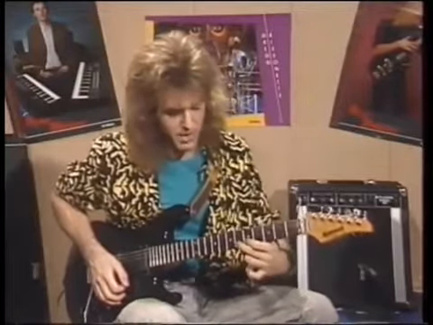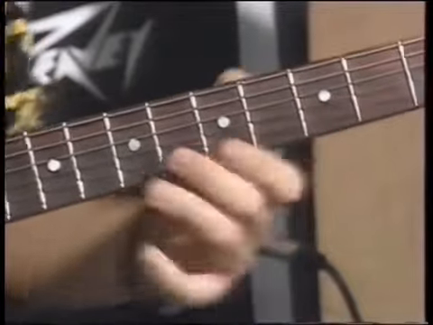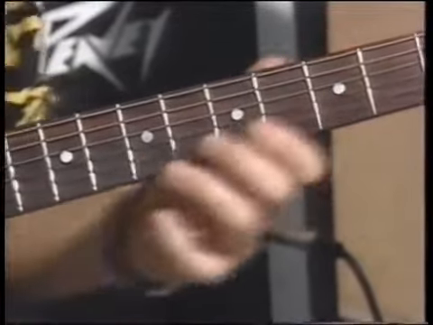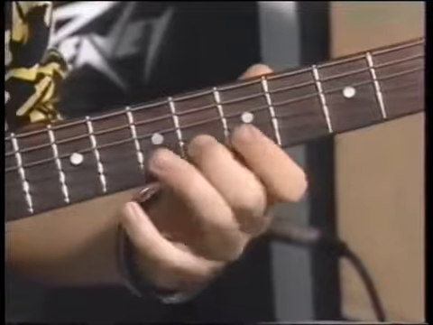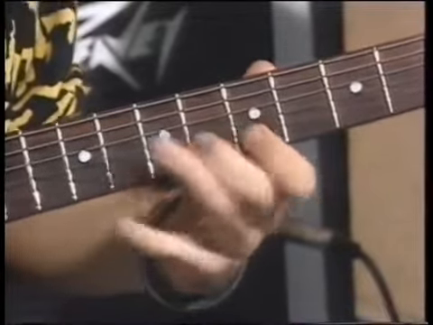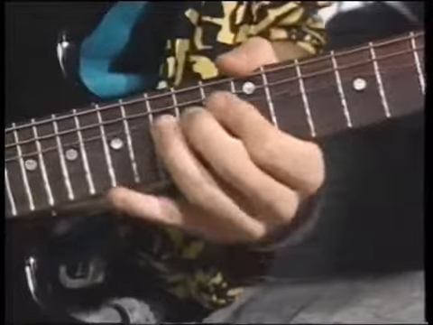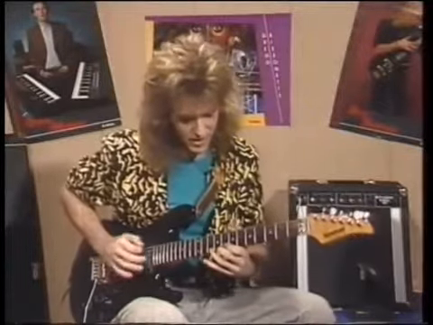Here's a little lick right here you can check out. It's kind of like a Gary Moore lick that a lot of guitar players use a lot. And if you move this chromatically, it has a real nice effect. Something like that. Now let's check out again Randy's lick, and we'll do this one real slow.